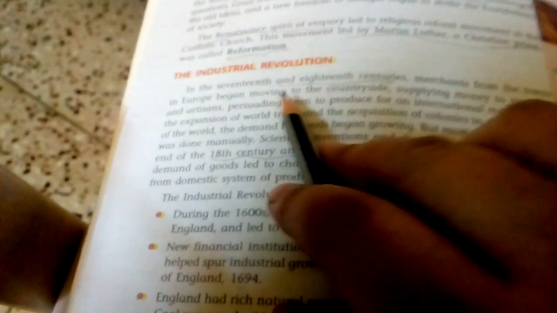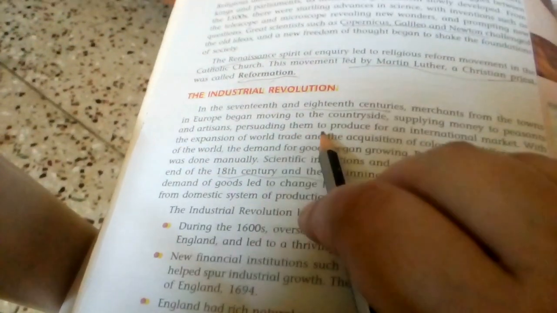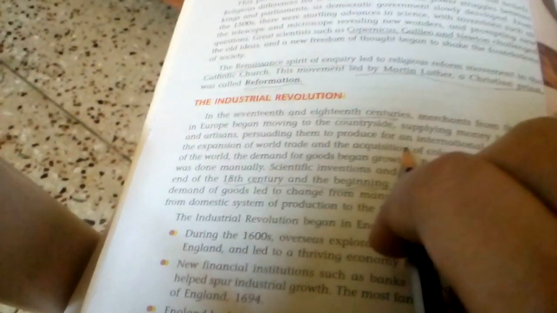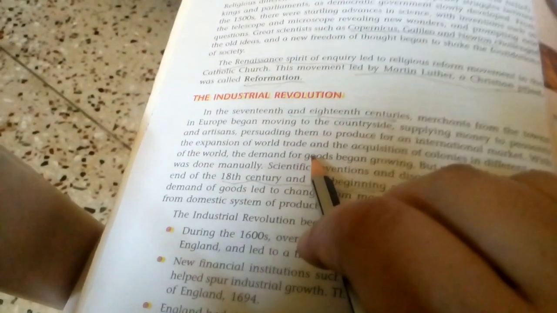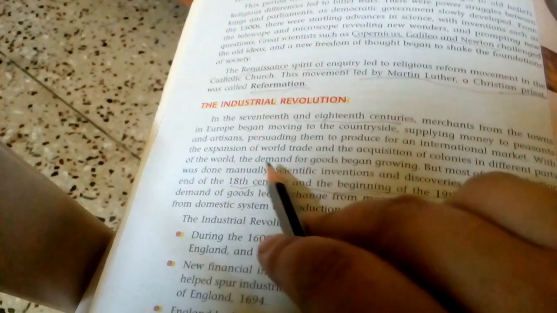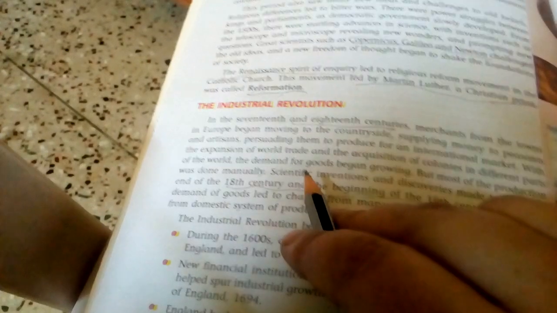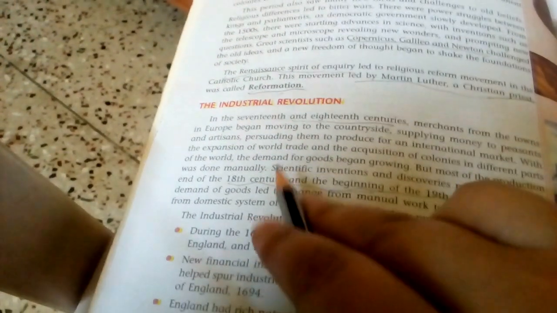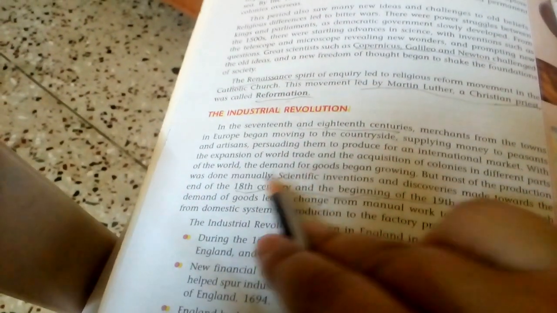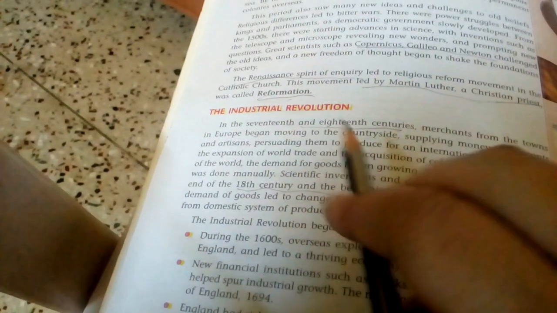So you see that in the 17th and 18th centuries, merchants from the towns in Europe began moving to the countryside. They supplied money to peasants and artisans, and they persuaded them to produce for an international market. Now, with the expansion of world trade and acquisition of colonies in different parts of the world, the demand for goods increased. Till that time, most production was done manually, and it was not possible to manually produce those goods and supply them everywhere.